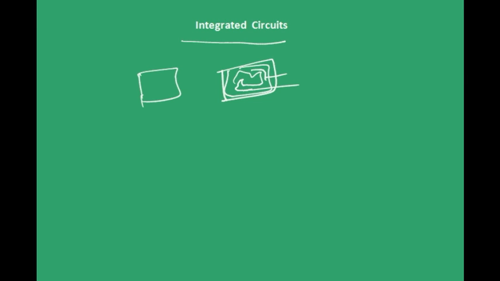Now integrated circuits, ICs, can be classified based on the input signal that they are given. That is, if they are given analog signals, they are known as analog ICs. If they are given digital signals, they are known as digital ICs. Now for analog ICs, the output is more or less proportional to the input. That is, it varies linearly. For digital ICs, they contain circuits such as logic gates inside them.